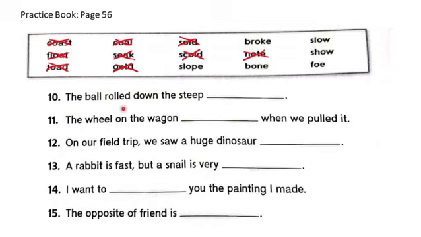Now let's correct yesterday's homework. It's in the practice book, page 56. Let's read now number 10. The ball rolled down the steep. What is the clue word here? It's the steep. Excellent. What does it mean, steep? It's a downhill, like you see here.